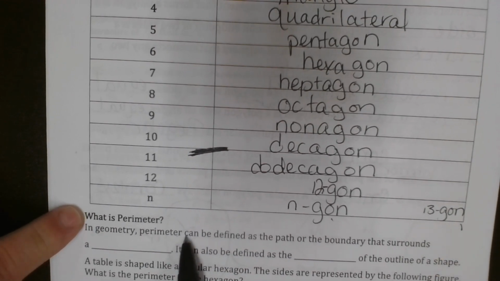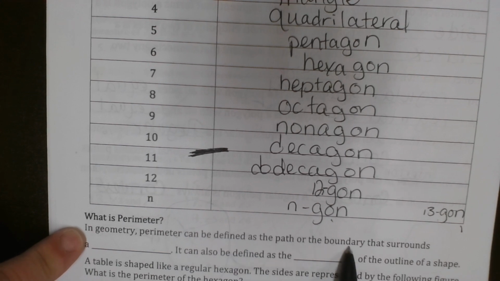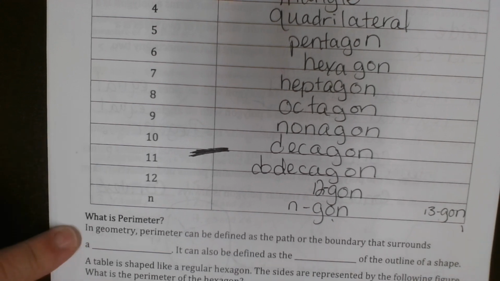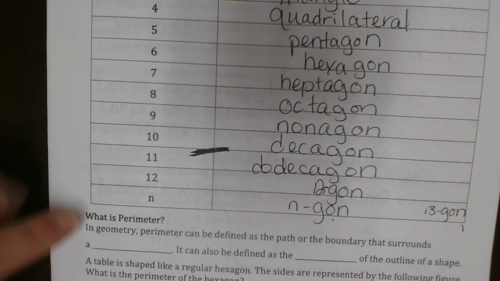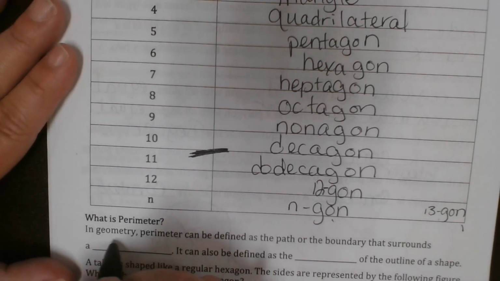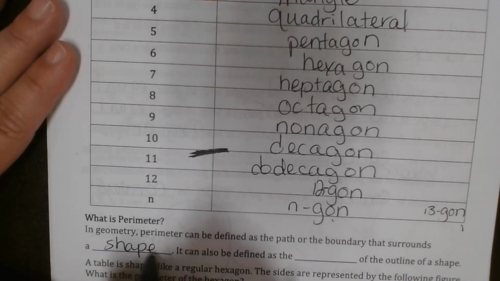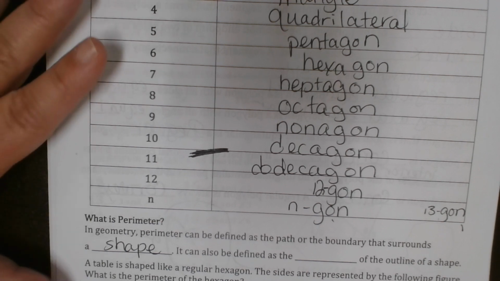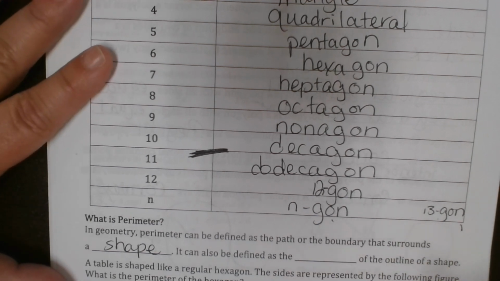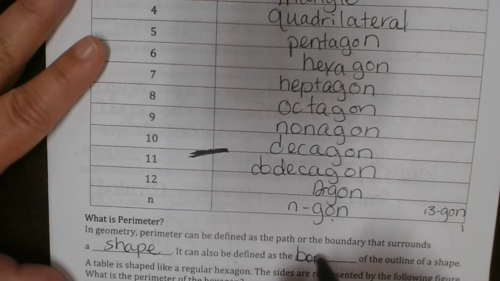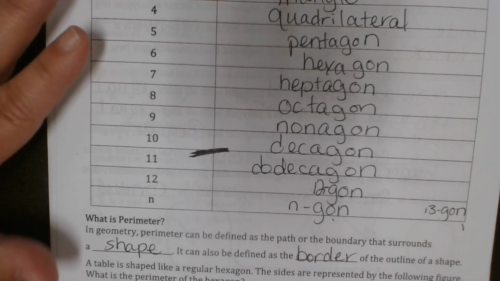In geometry, perimeter can be defined as the path or boundary that surrounds an object or a shape, whatever you want to call it. It can also be defined as the boundary, the border or outline of a shape.